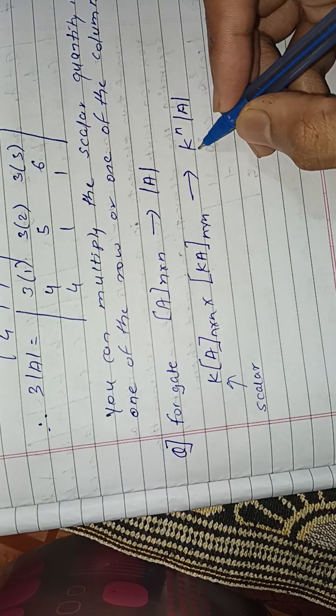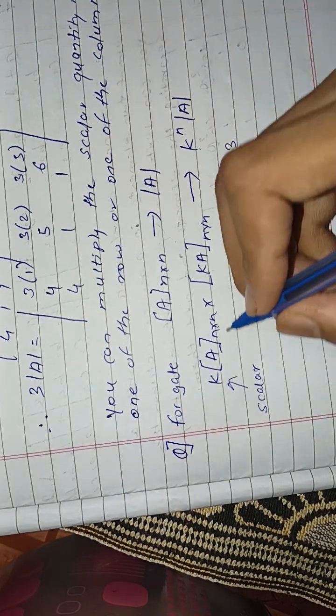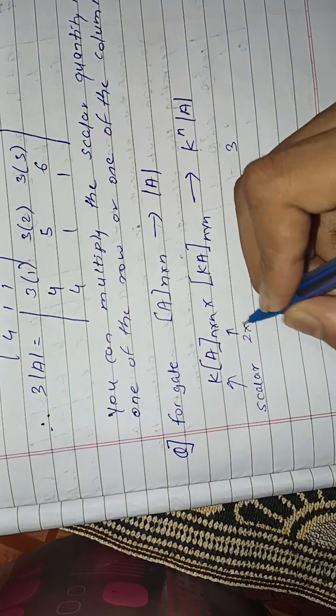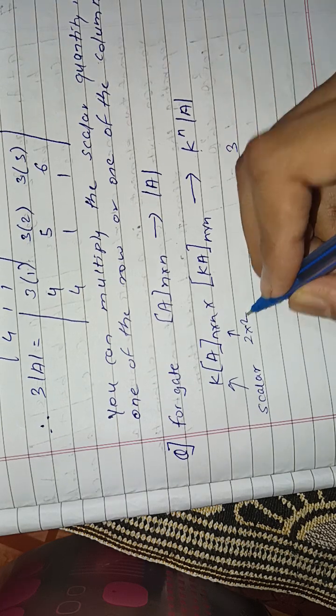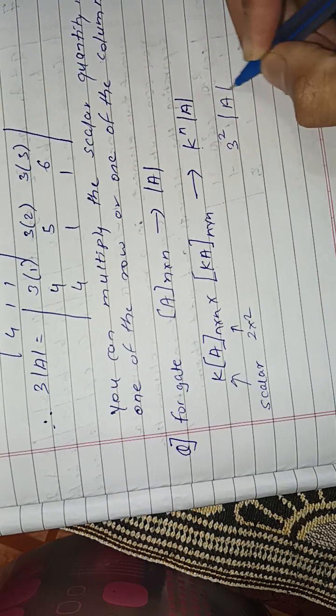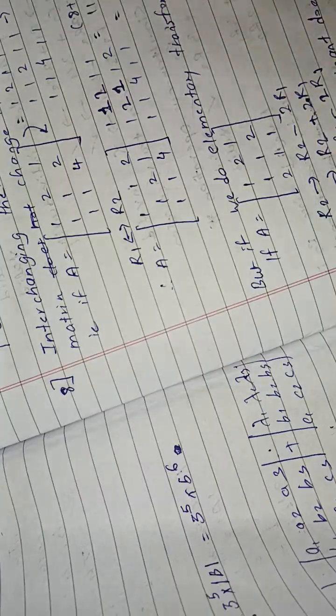So suppose the k here is 3 and the matrix is 2 cross 2. You just write 3 raised to 2 and the determinant.